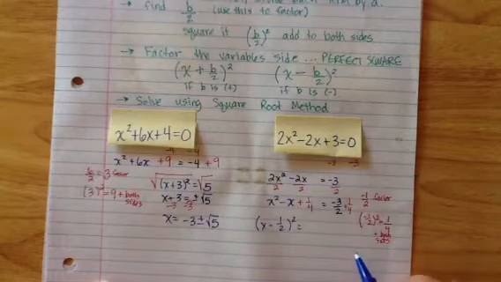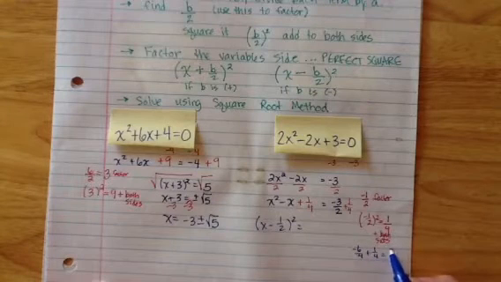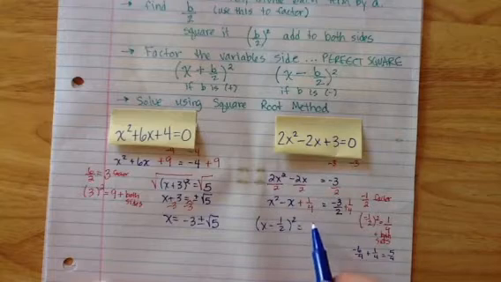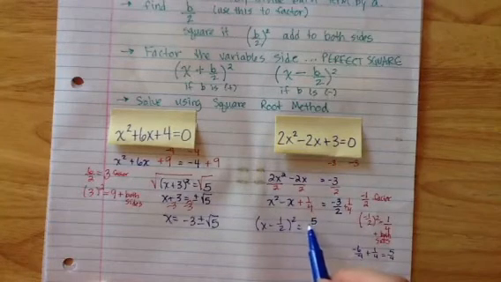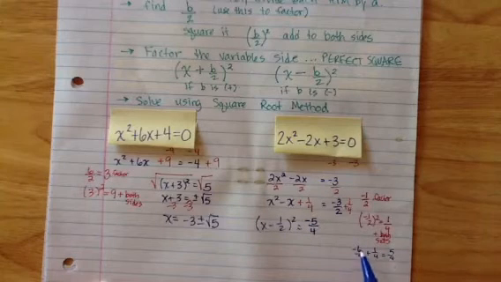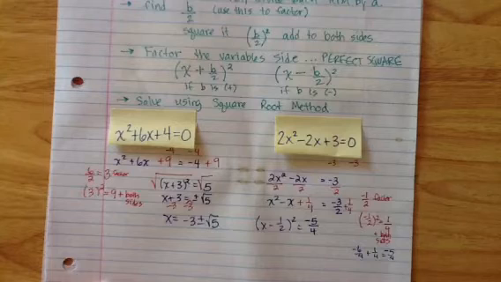So negative 3 halves would be negative 6/4 plus 1/4, and that will give me 5/4. So x minus 1/2 squared equals 5/4. Oops, I left my negative. Negative 6/4 plus 1/4 is negative 5/4. So negative 5/4.